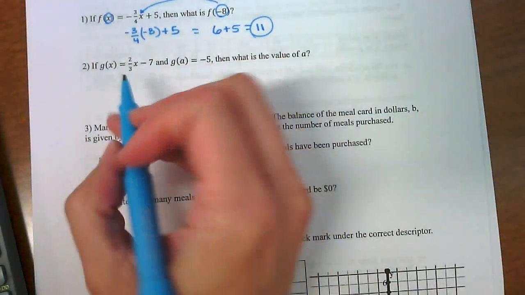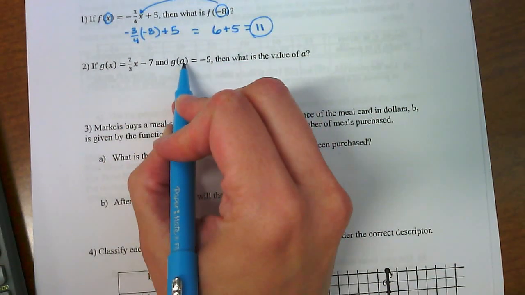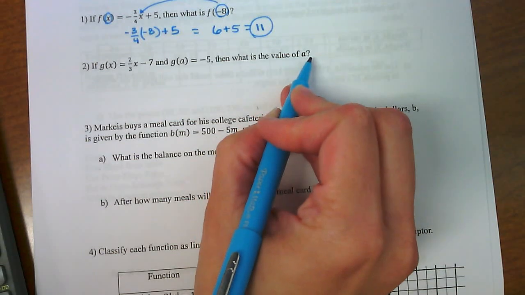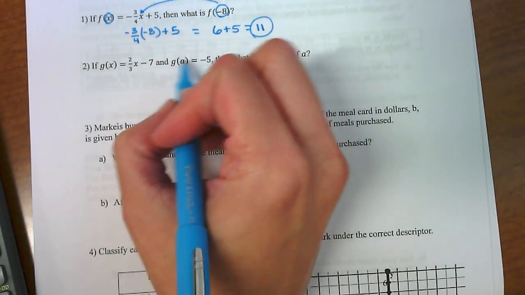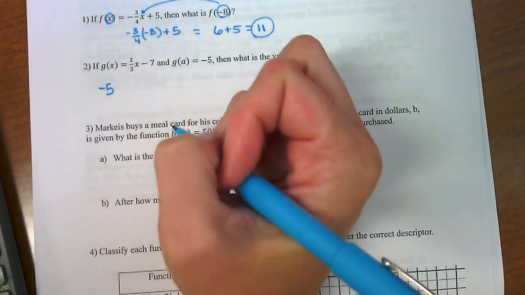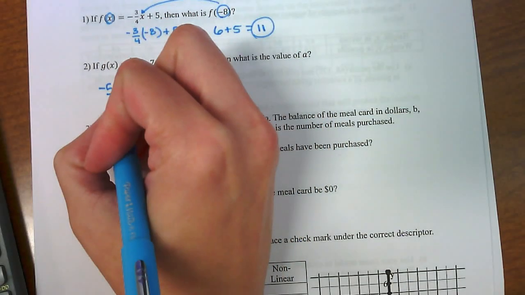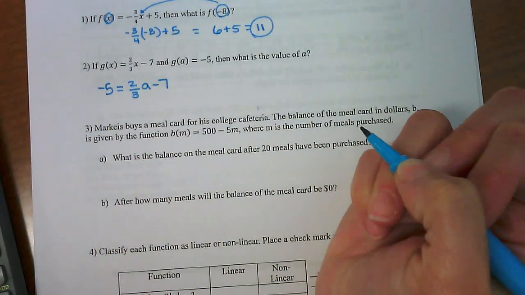The next one, number 2, g of x is equal to, and we have an expression here. It says g of a is equal to negative 5. Then what is the value of a? So this is telling us that the whole expression is equal to negative 5. So I'm going to put a 5 here. This is saying replace x with an a. So 2/3 a minus 7.